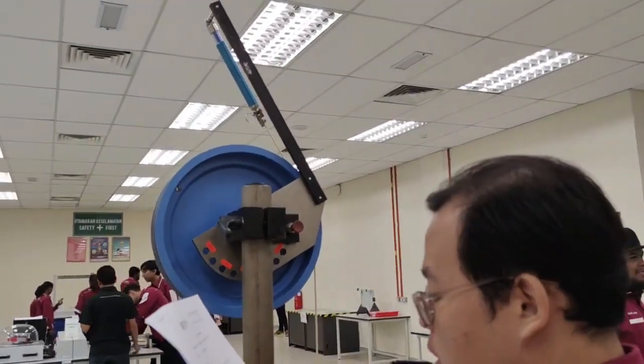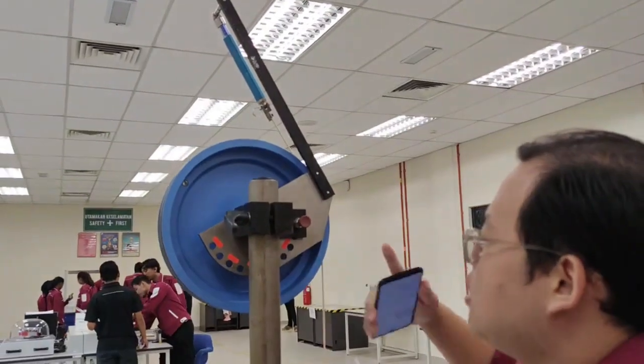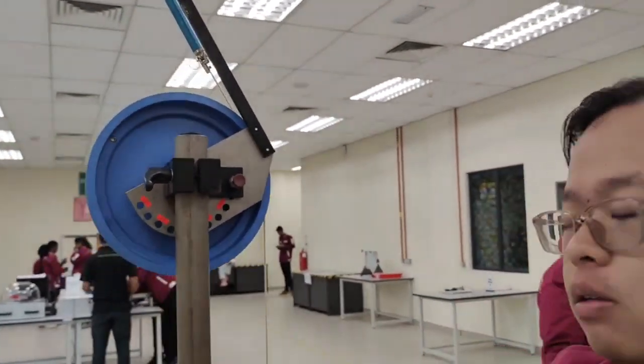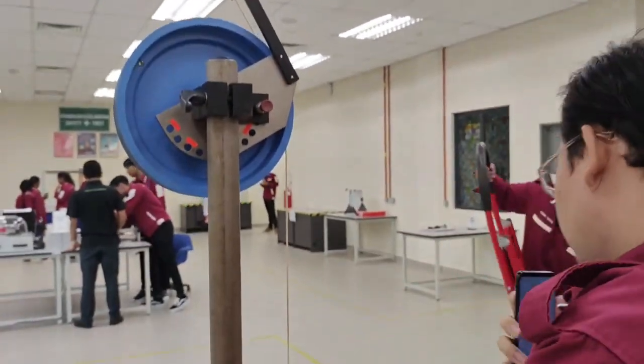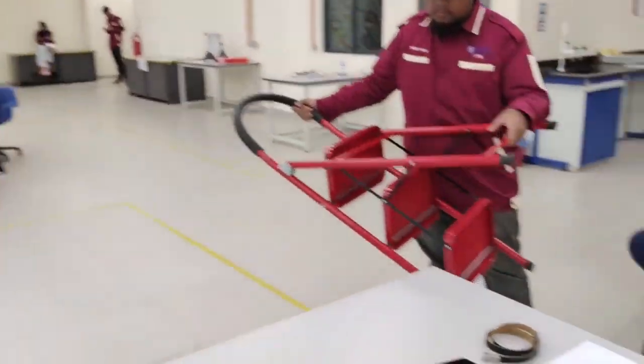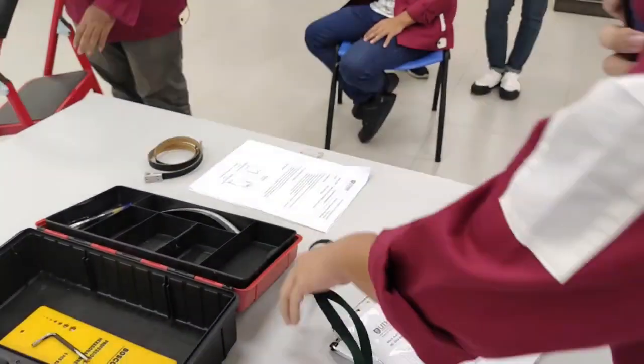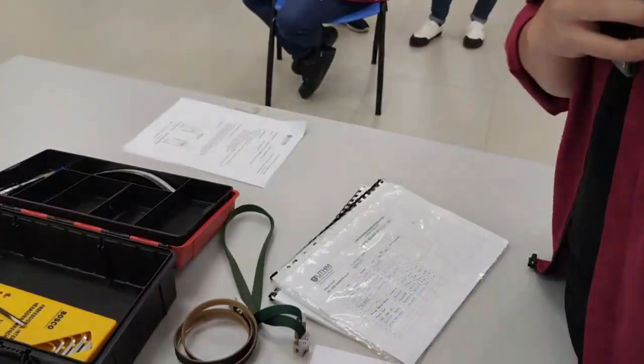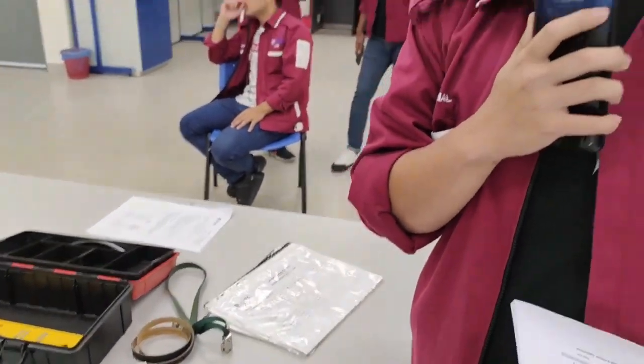This one is the pin lock, and then we have three types of belt. This one is the hemp, this one is the nylon, and this one is the leather belt. So that's all for the equipment setup.